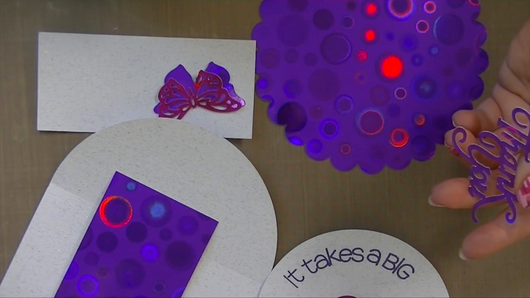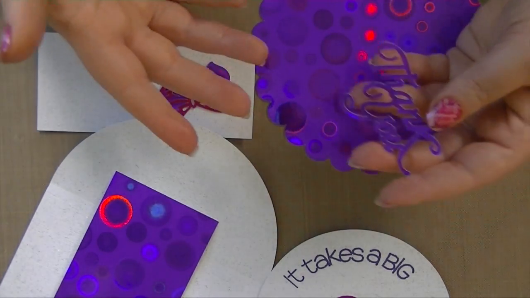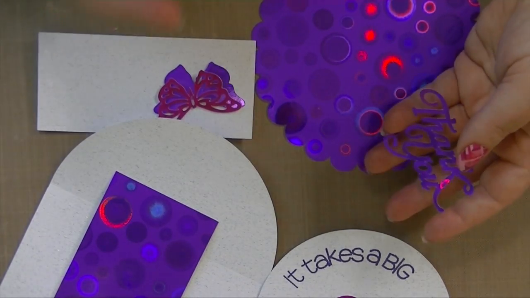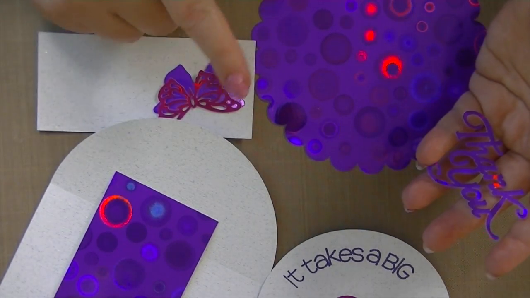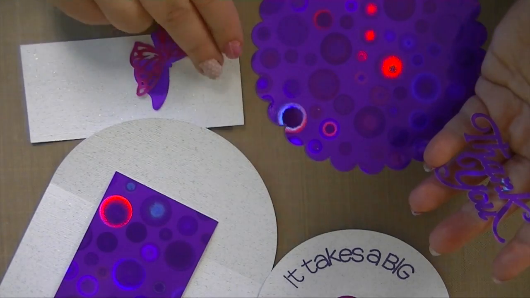I made this. It's a card for a teacher. It could be this one. I'm making a thank you card, but it could be great for Valentine's Day. You could change a butterfly into a Christmas tree.